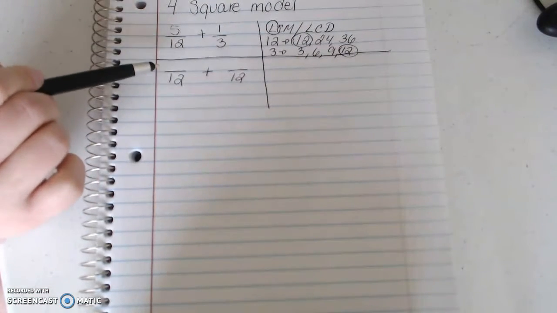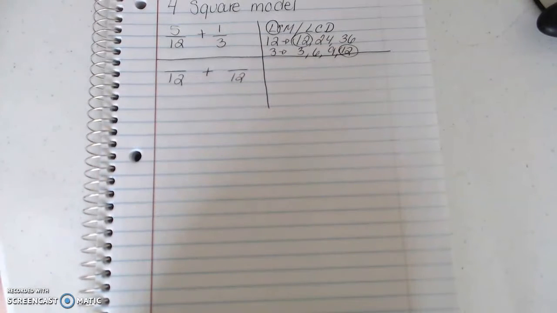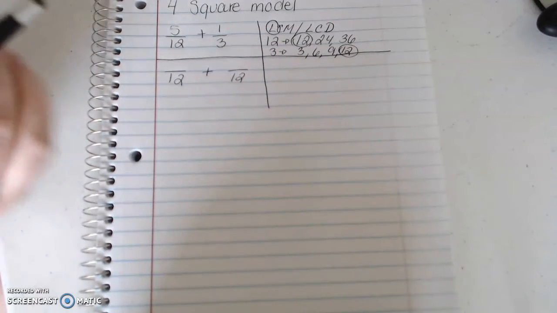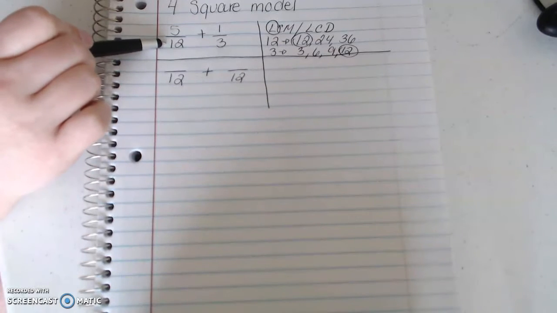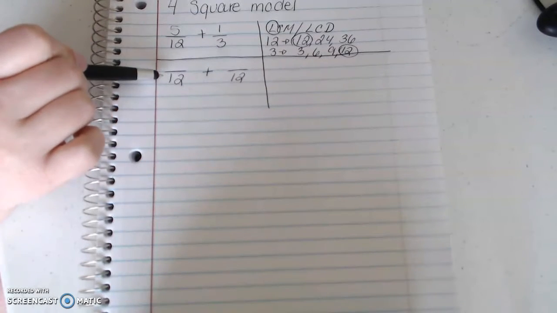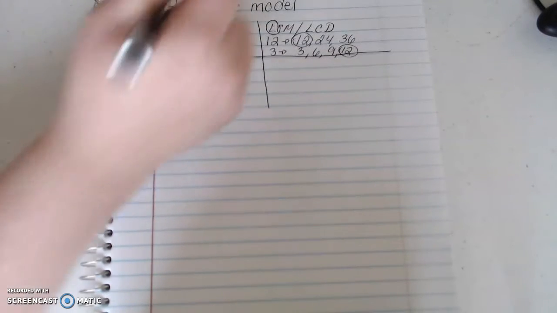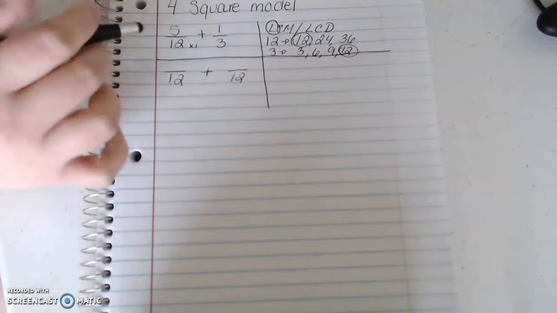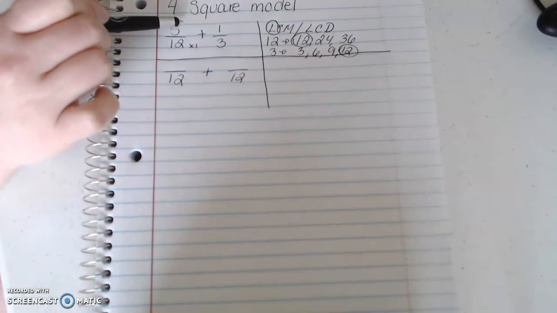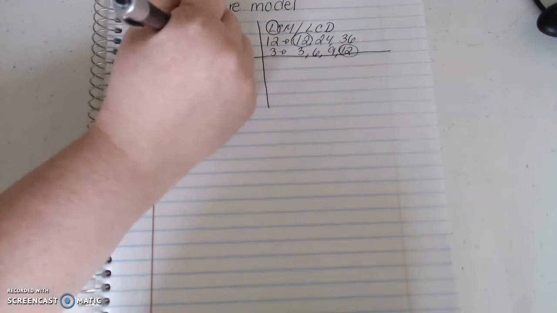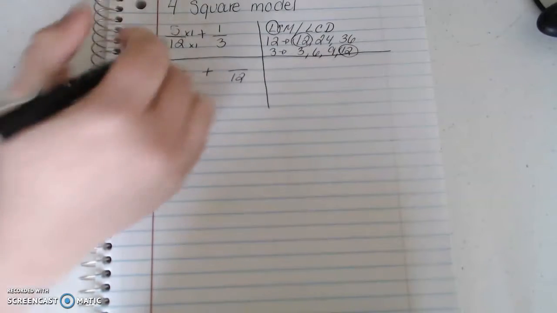To find equivalent fractions, remember that whatever I do to my denominator, I need to do to my numerator. I ask myself, what can I multiply by this 12 to get this 12? Well, that's only 1. So I multiply this denominator by 1, and therefore I need to multiply this numerator also by 1. 5 times 1 is 5.